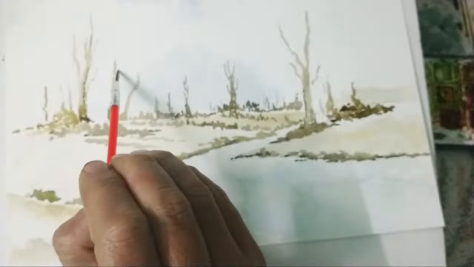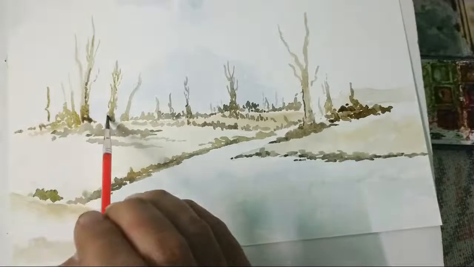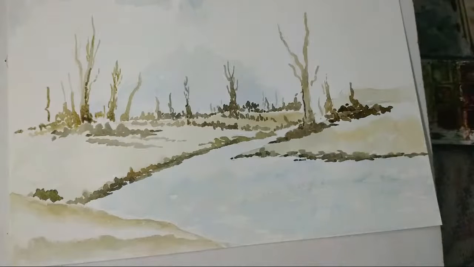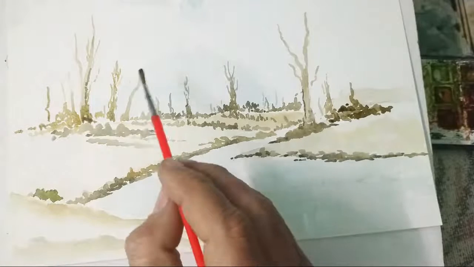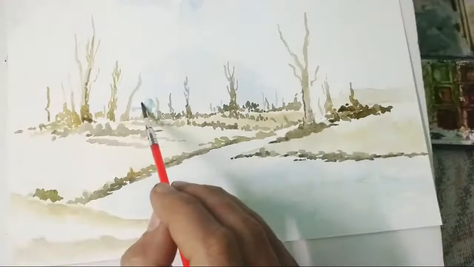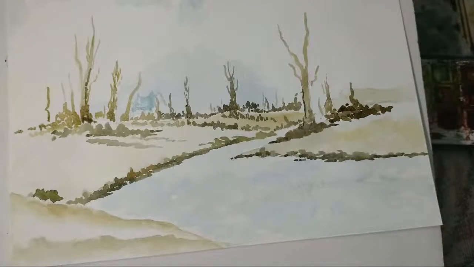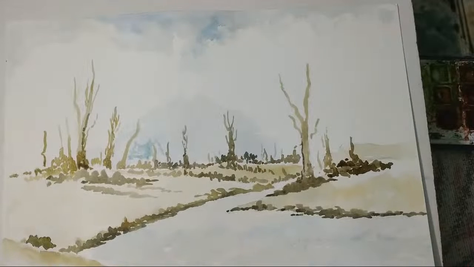Now the upper part of the branches will be thin, so you have to see that the branches in the upper part should be thin. In the lower side they will be slightly broad. Now use a bigger brush and use the same thing.